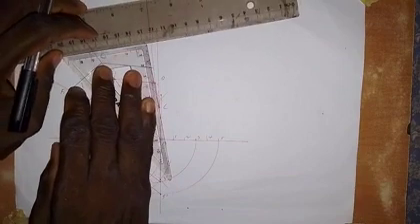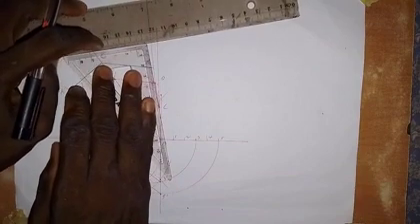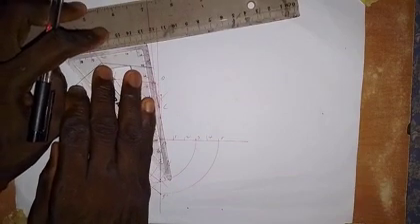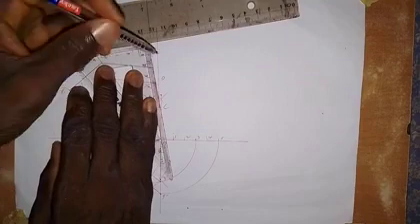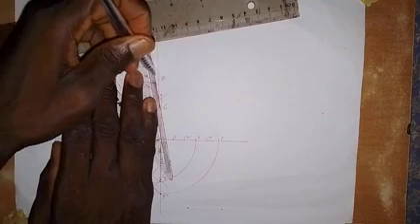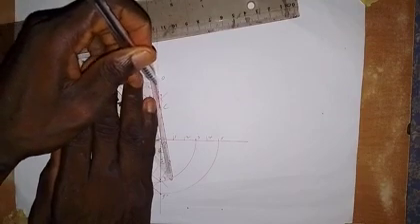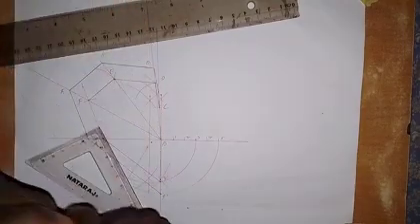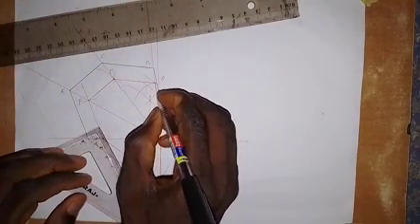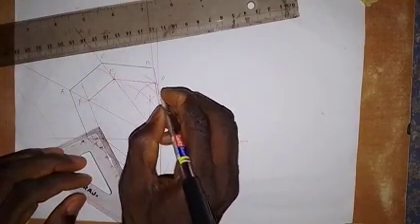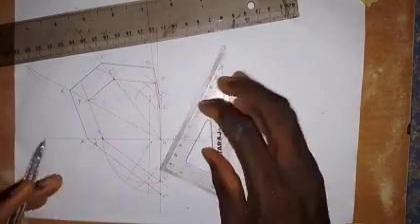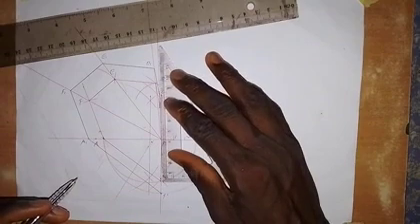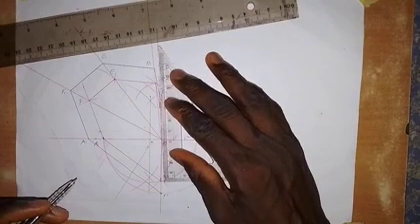Just a small distance, so we still need to do it. Then we shift the set square to point D1 and we draw to meet this line. So this point here is point C1.